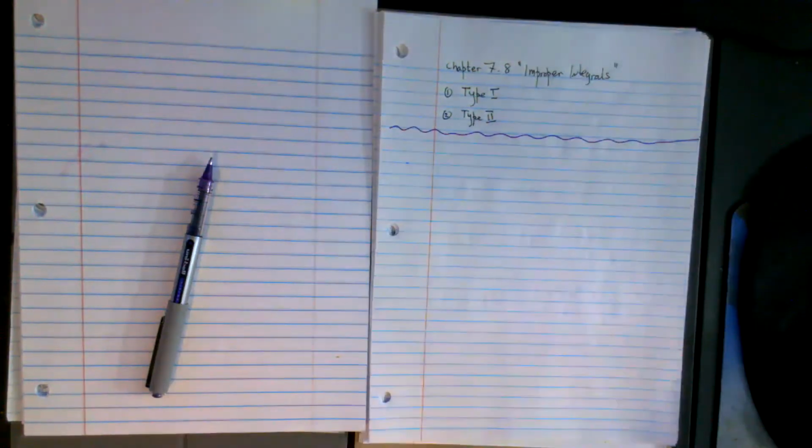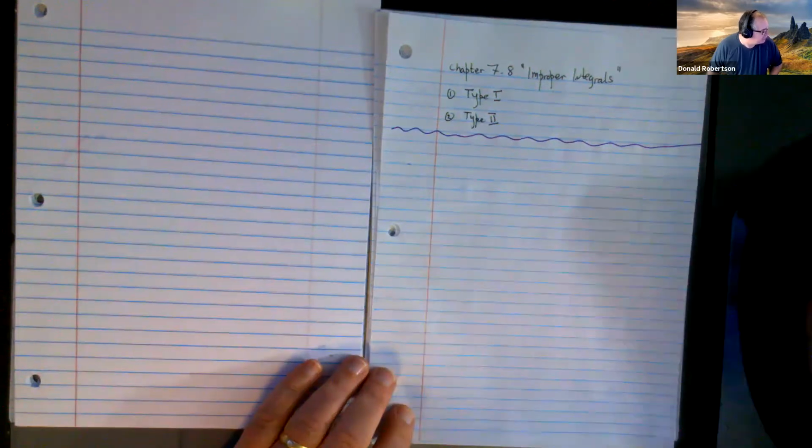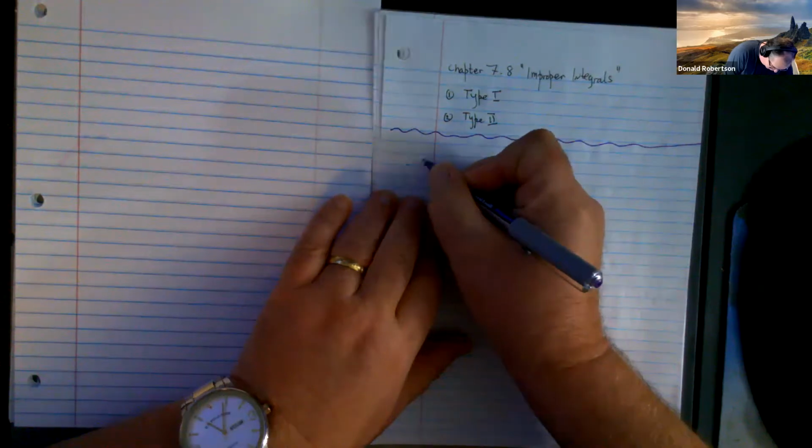Improper integrals, but we only really did the skill building, which was, for the most part, how to find limits, right? So let's actually do some questions now, and we'll show you the technique that you use to find improper integrals. And we're going to focus on just type 1 today.